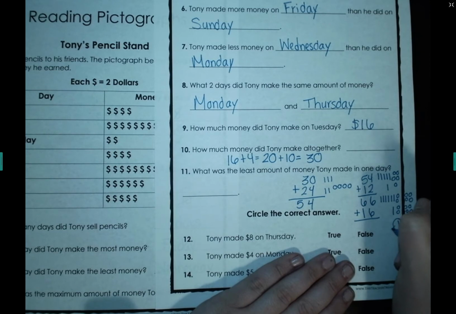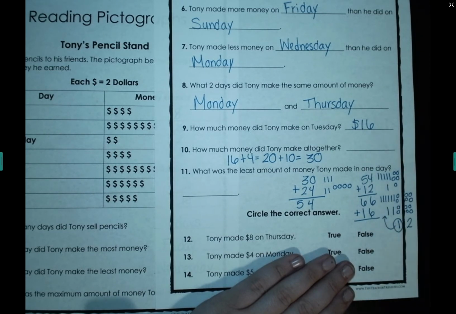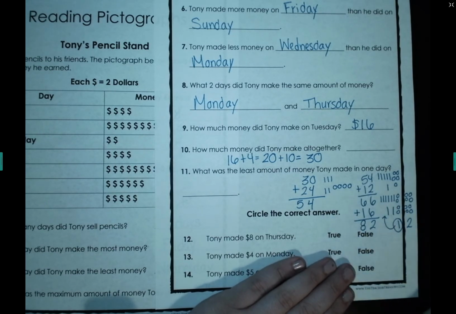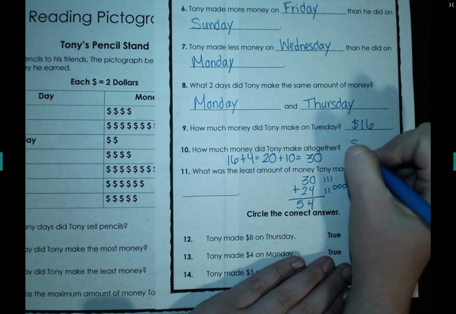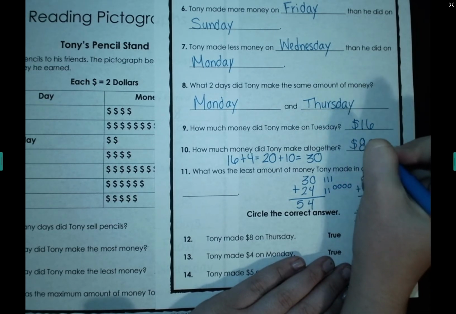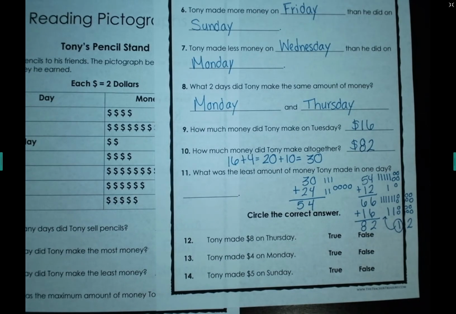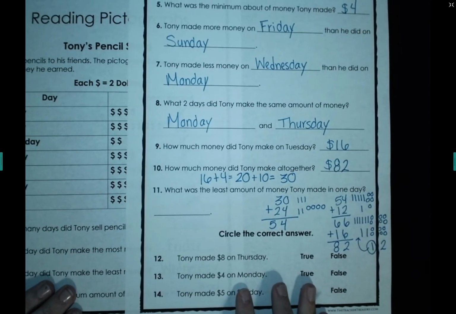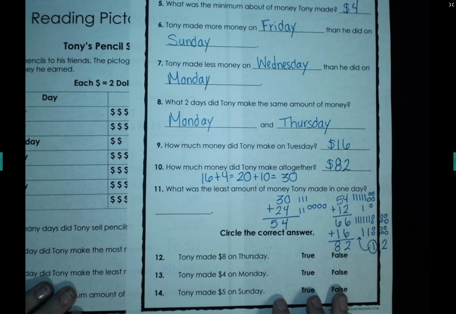We're going to take our group of 10, put it into the tens place. So we have 2 ones, and we have 1, 2, 3, 4, 5, 6, 7, 8 tens. So he made $82 in 1 week selling his pencils. That is a lot of money in 1 week. Maybe I should start selling pencils.